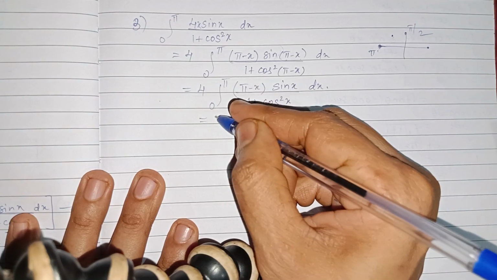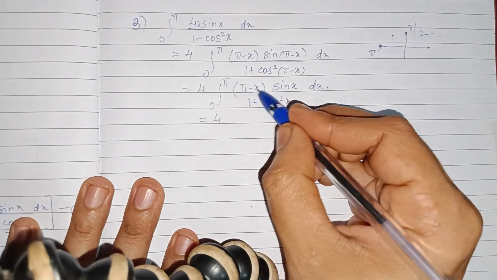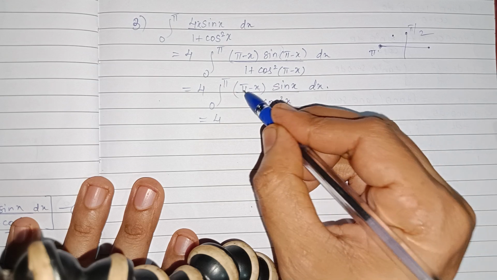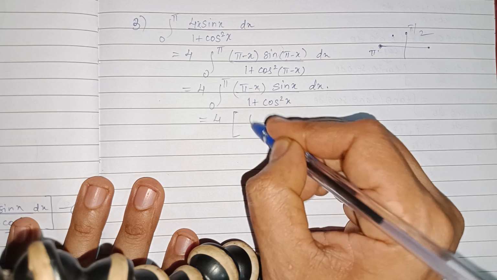So next step. So we can split this, right? So sin x into pi and sin x into x. So we'll get two integrals.